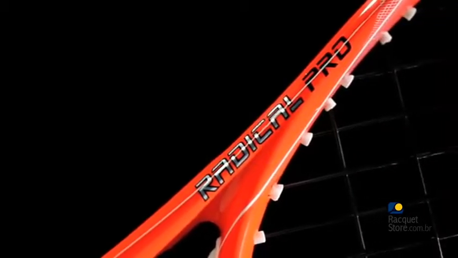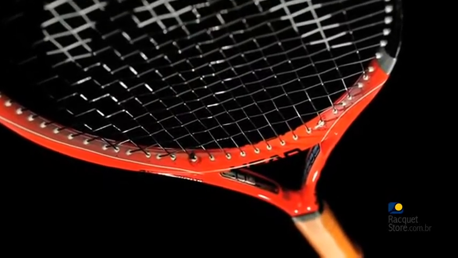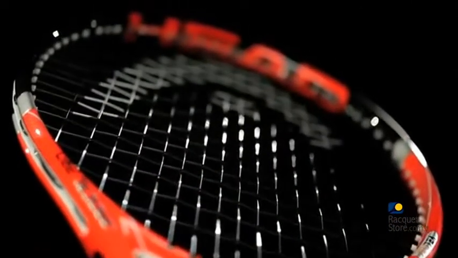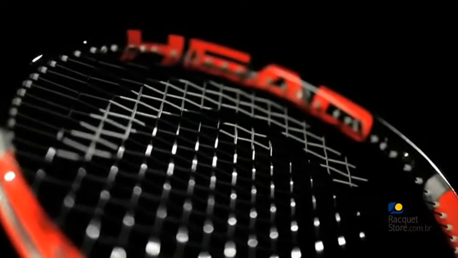Yeah, I love the Radical racket. I've used it for 8-9 years. It has very good control, has power, you know, and I just feel like I have a lot more variety in my game using this racket. I just remember testing the Radical when I was maybe 13, 14, and I loved the racket, and I've never wanted to change since.